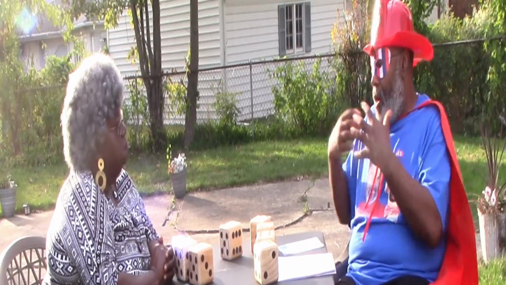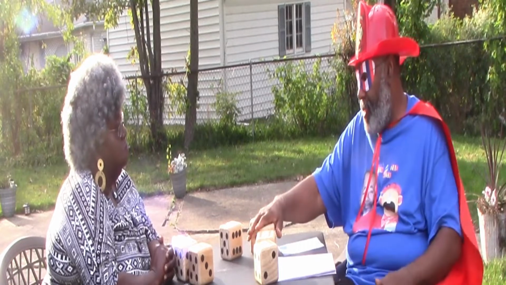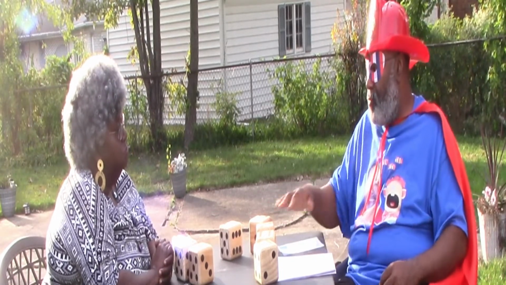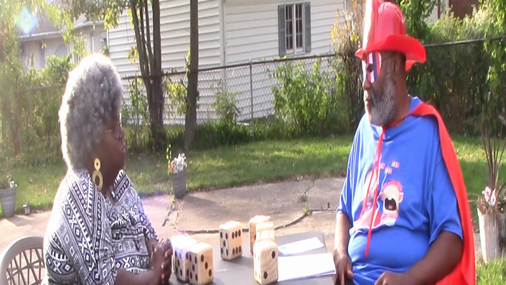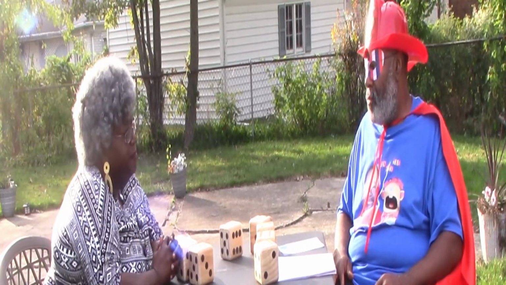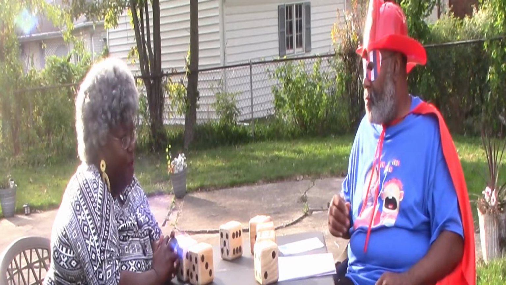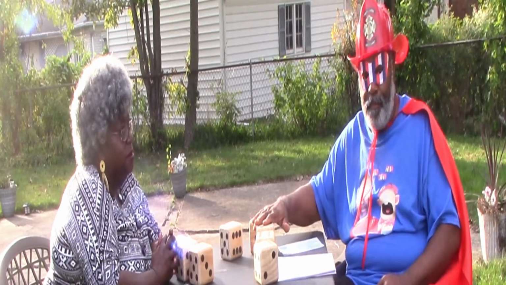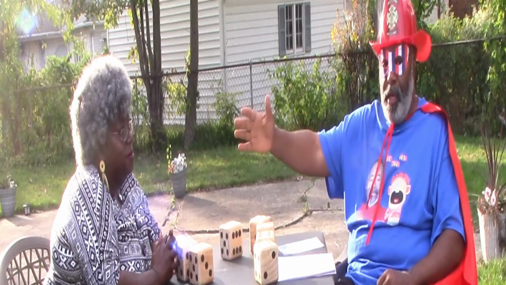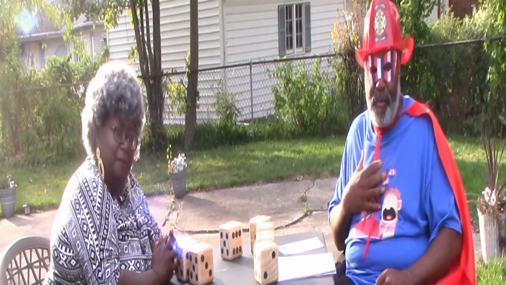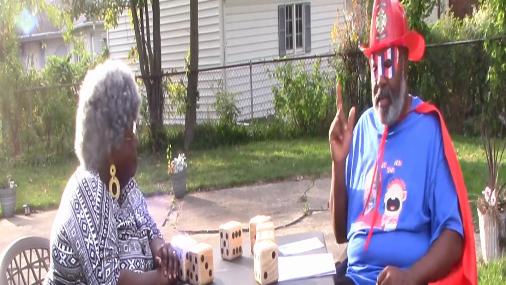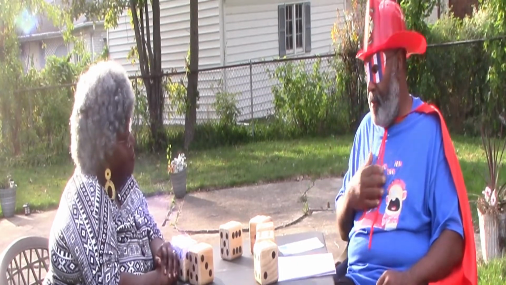So if there are 2 of us and there's 8 dice, how would I know how many dice each of us will receive? Would you count them? Yeah, you could. So we know that the dividend is 8, and there's 2 people, which is the divisor.